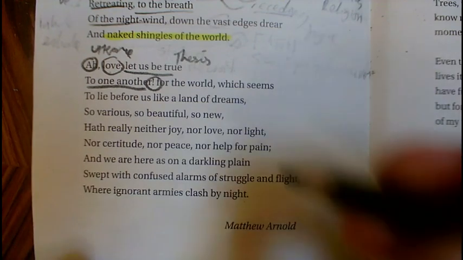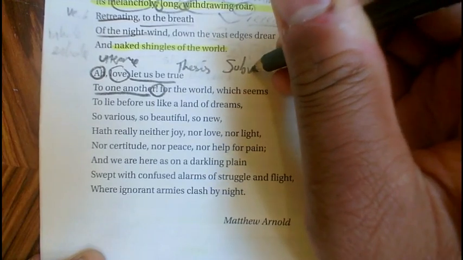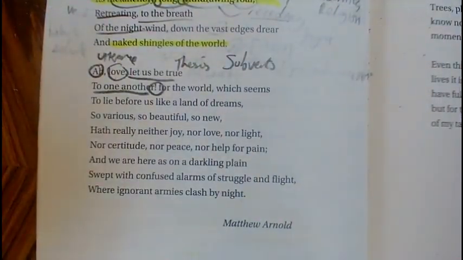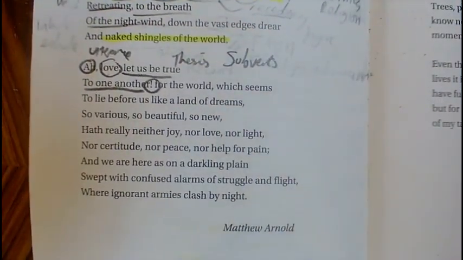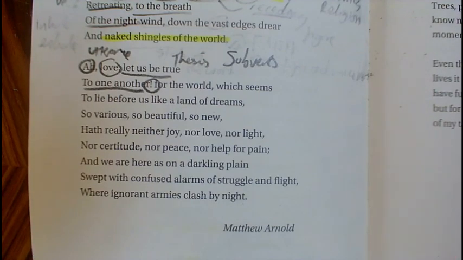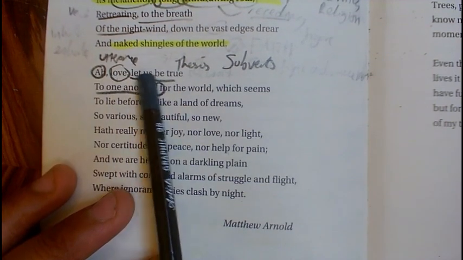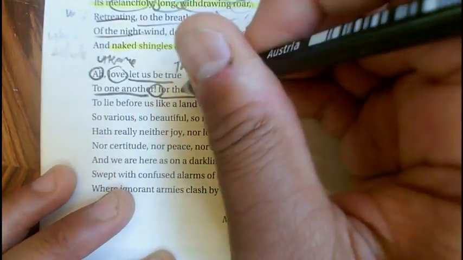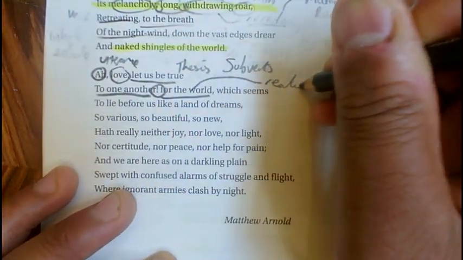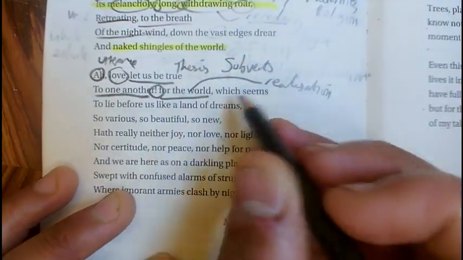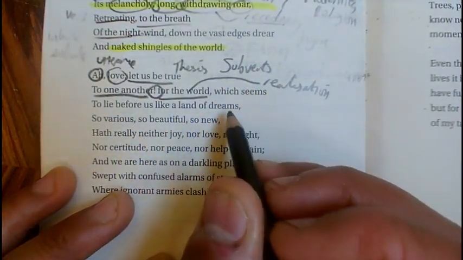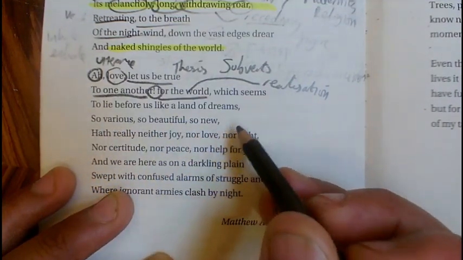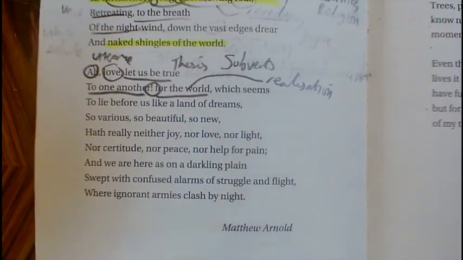And what he does is he subverts the view in front of him, because before it inspired him with great joy, it inspired thoughts of romance, it inspired thoughts of awe and wonder at the beauty of the natural world. Now the meaning shifts. So, oh love, let us be true to one another, for the world. Okay, he's had a realization. For the world, he says, which seems to lie before us like a land of dreams, so various, so beautiful, so new. Okay, so the key word is seems.